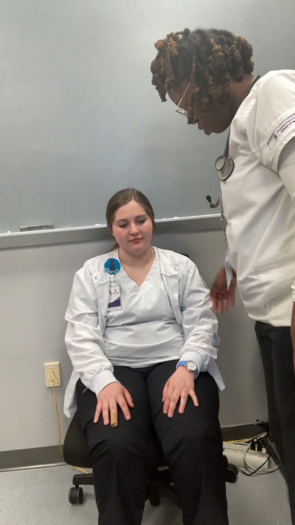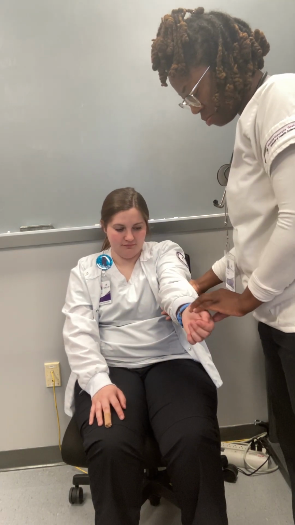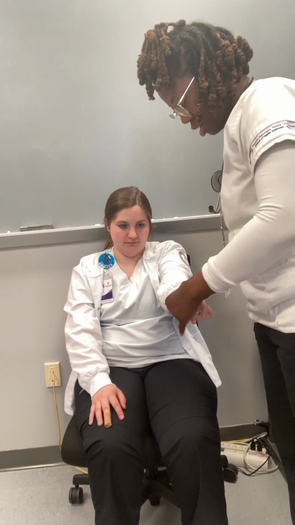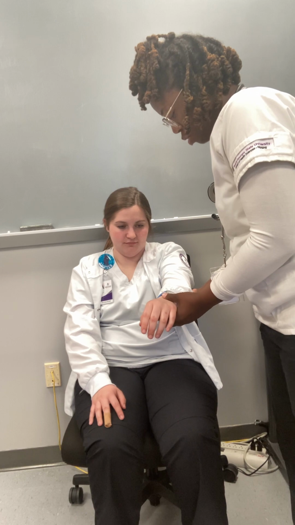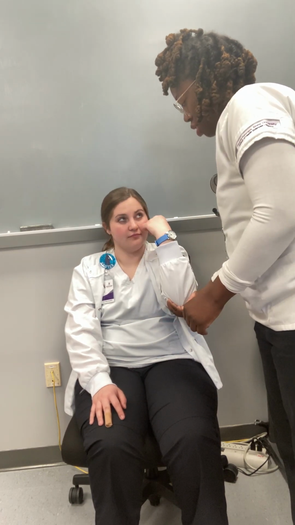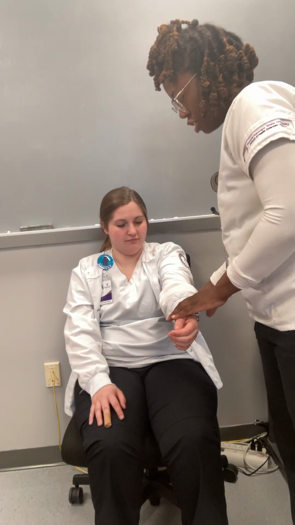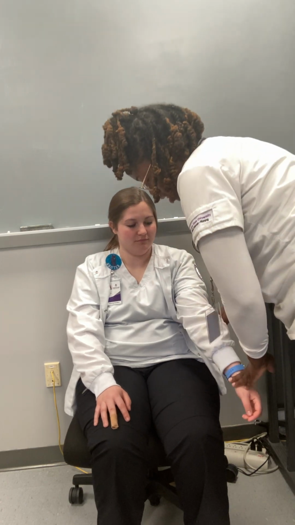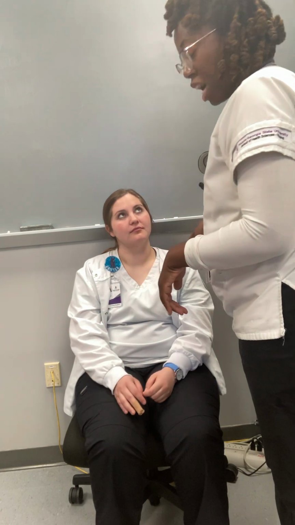All right, so I'm going to use her elbow. So this is extension. That's supine. That's prone. But what I want to do is also do flexion. So we're going to bring your arm up. That's right. Now you're going to bring it down. That's extension. And I'm going to try to push it back, okay? That's hyperextension. All right, so I would do the same on both sides bilaterally.